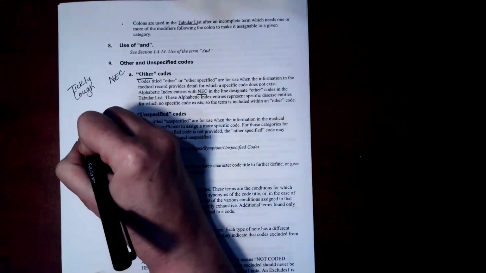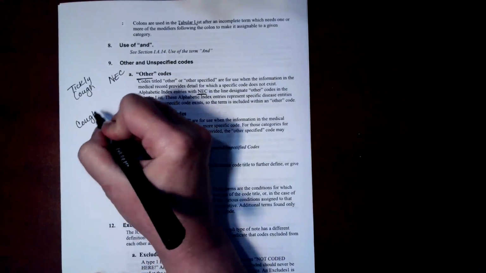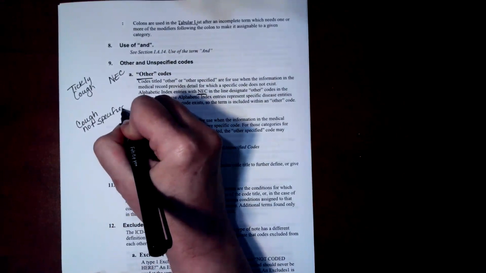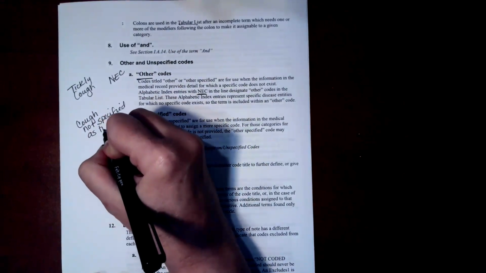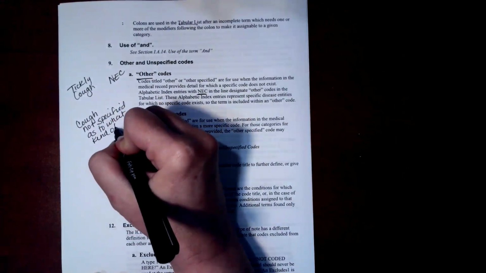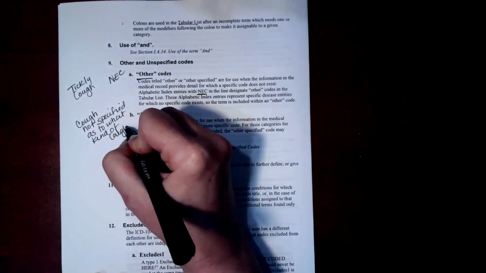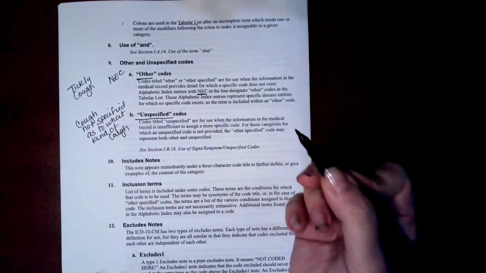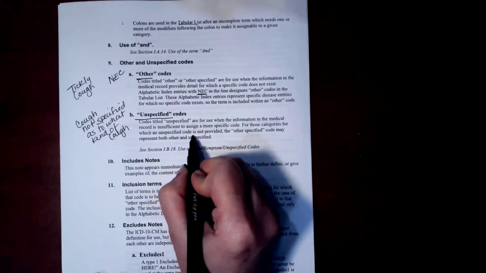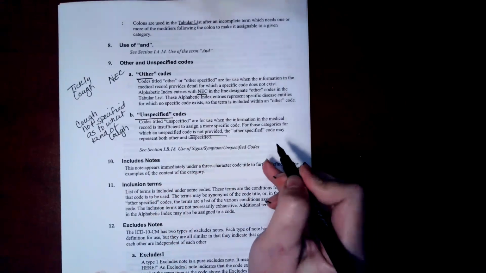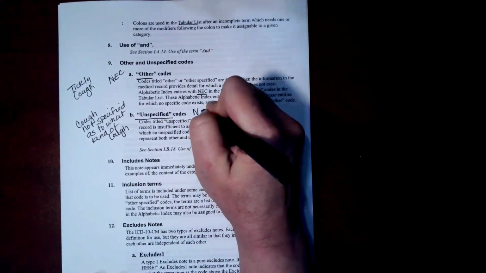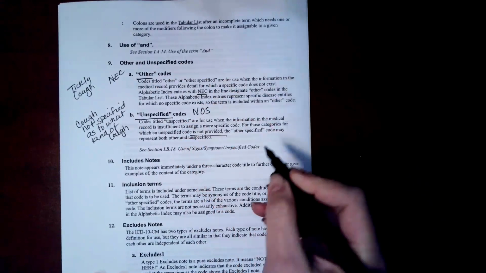Unspecified is when we have a cough and it's not specified as to what kind of cough. It's unspecified. There's no additional information. So the additional information is not provided to select a more specific code. So these are going to be your NOS, not otherwise specified.